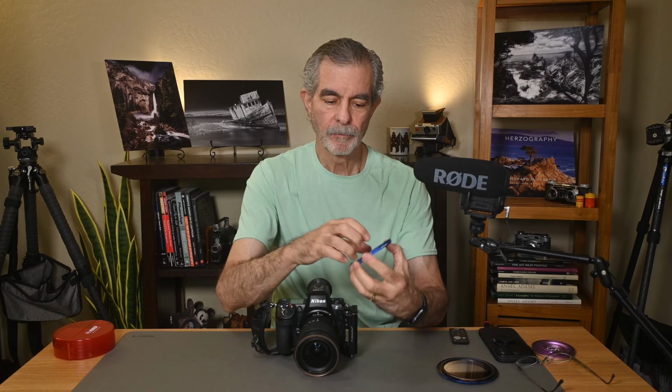Now we have the capability of taking something like this in the field that helps reduce the number of filters we take. By taking just these two, you can replace all of these, because now we have a variable gradient filter. This is super handy.